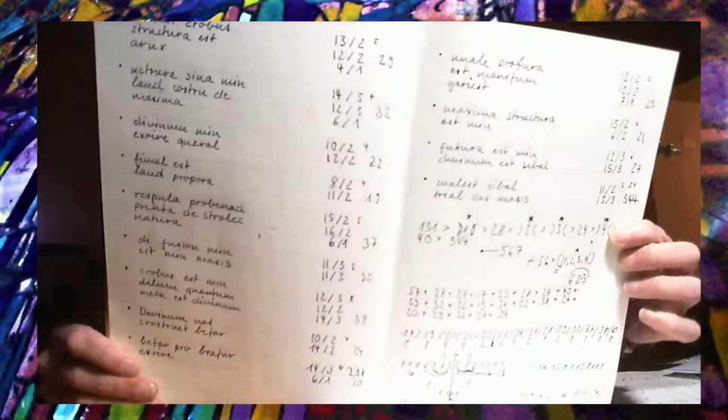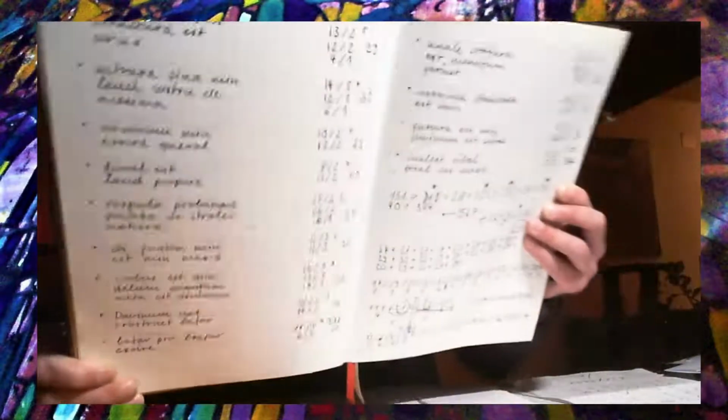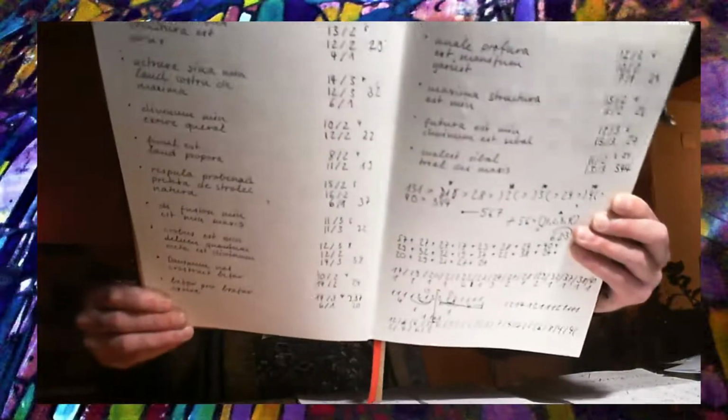It's a very old paper. And so when I'm summing all the things, then it's giving 131, 28, 24, 40 and 344.